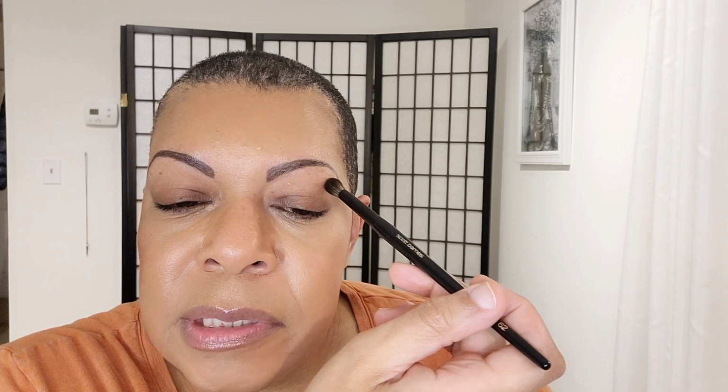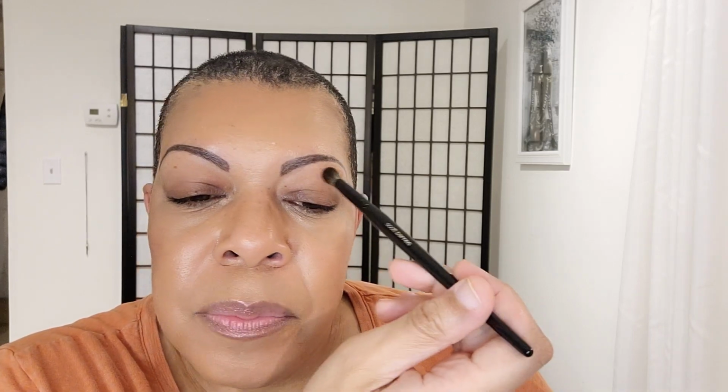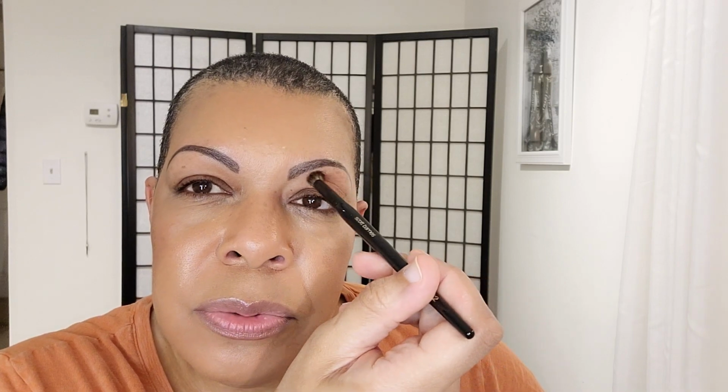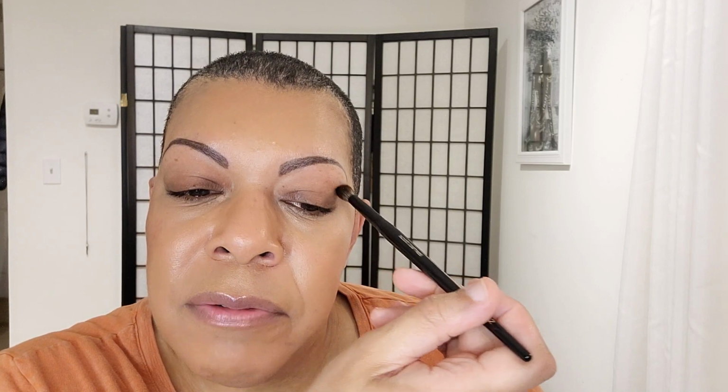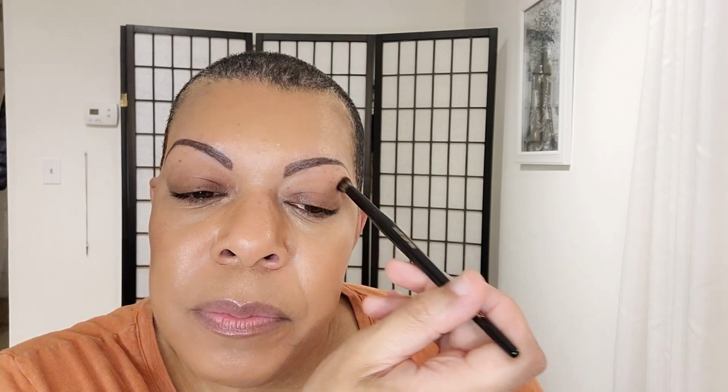But the same concept. If I'm putting a shade here, my upper transition area is what I call it, I can just use the tip of the brush. So you see just the tip of the brush is there. And once the shadow is there, I'll put more pressure and let the brush do the work to blend it. So this for me is good for placement, direct placement, and then for blending.